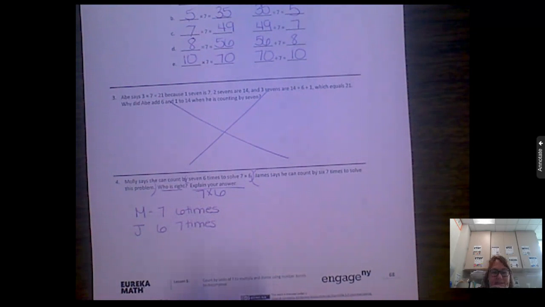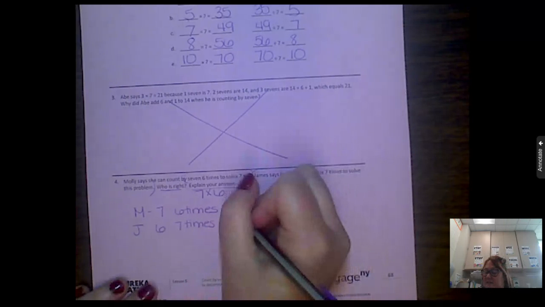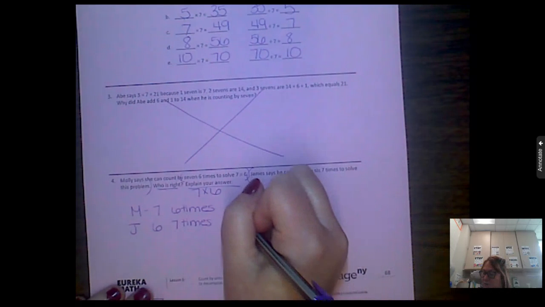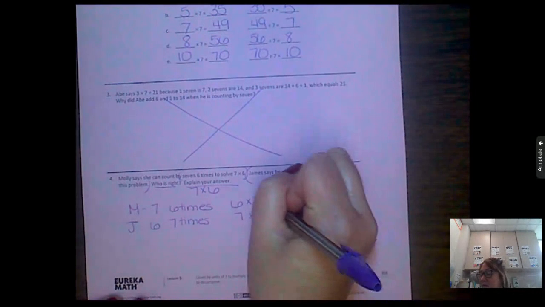Who is right? What do we think? So Molly says she can count by 7 6 times. So she's basically doing 6 times 7. And James says he can count by 6 7 times. So he's doing 7 times 6. What do we notice about those two problems? They're the same. They just use which property? That's the commutative property, right? Because I can flip-flop the numbers that I'm multiplying, but my answer will still be the same. So 6 times 7 and 7 times 6.